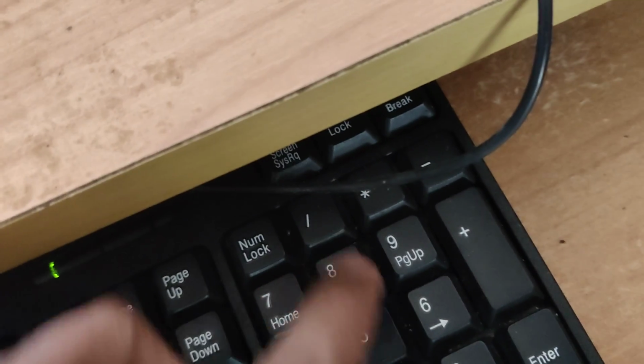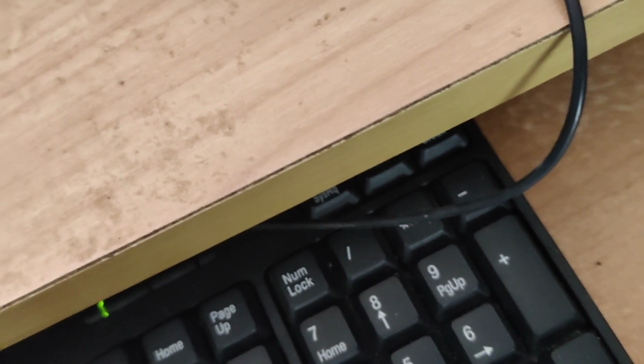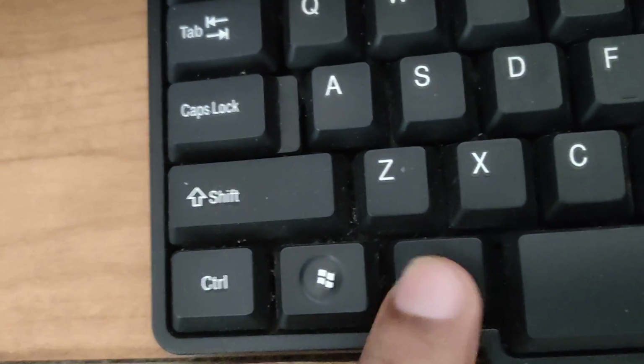And you can see that the Roman numeral 1 has arrived here. Similarly, press and hold this Alt key after turning on this Num Lock, and after that type here 8545, and after that release your finger from this Alt key. You will see the Roman numeral 2 comes here.